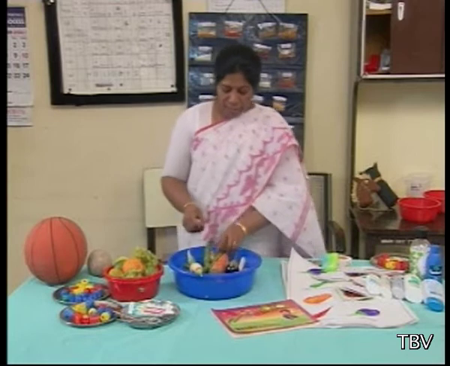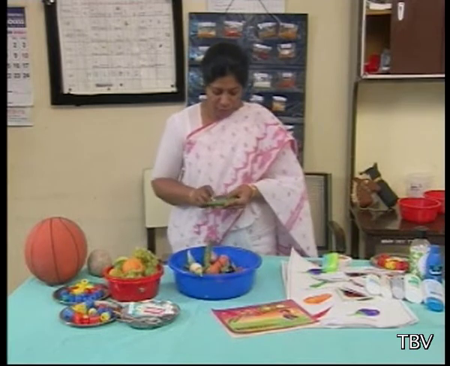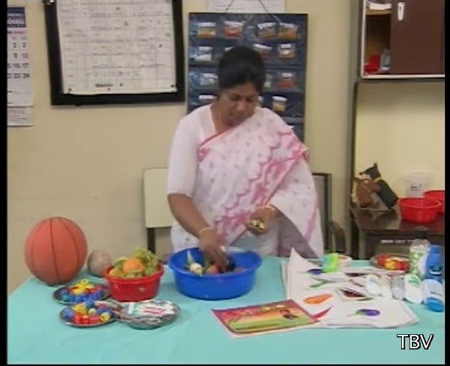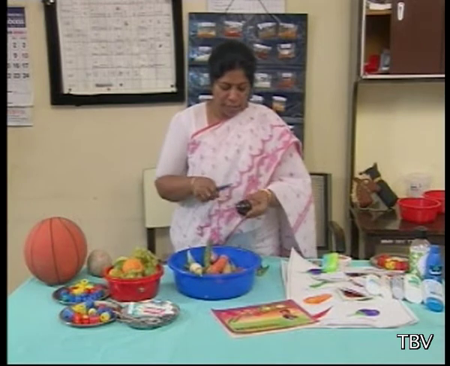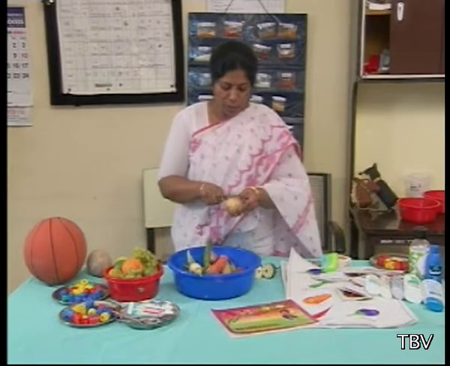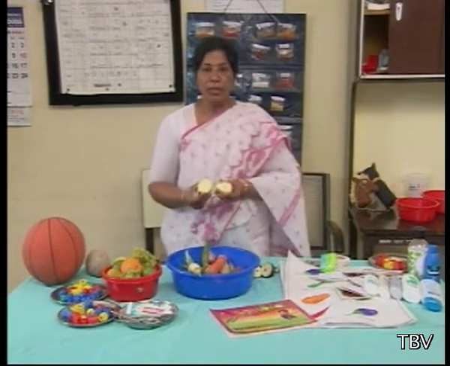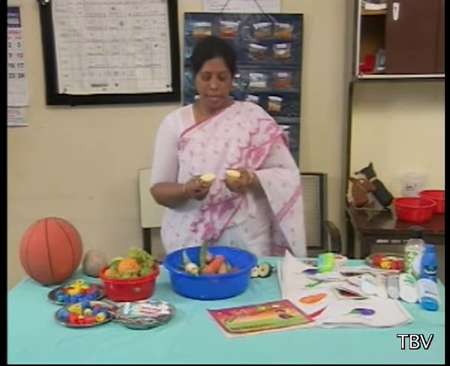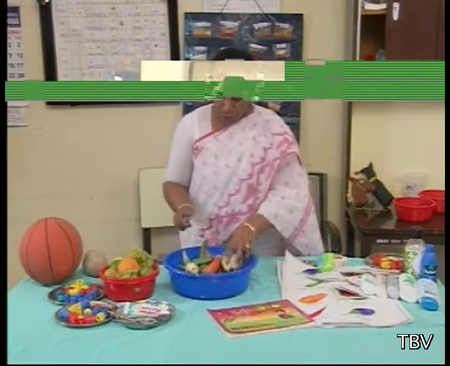The child can feel, and when you cut the vegetables, they have a different shape and texture. Though the brinjal is violet, when we cut it, it has a different color inside. And potato also, when we cut, it has a different color. So the child will be able to see the different colors, the outside and the inside, and the child learns about the vegetable.